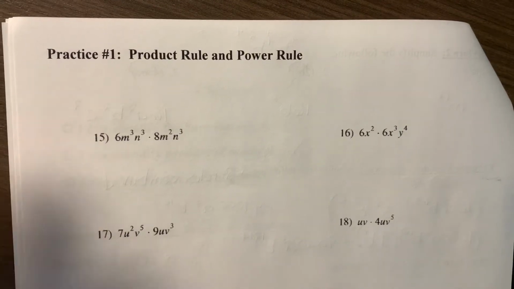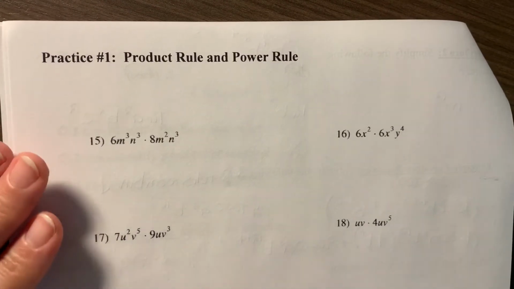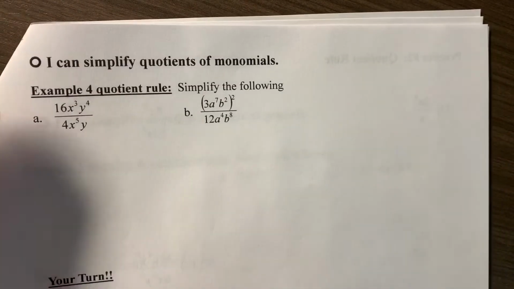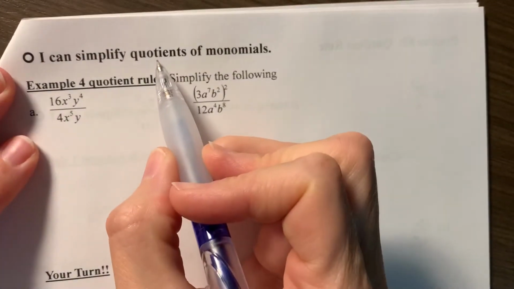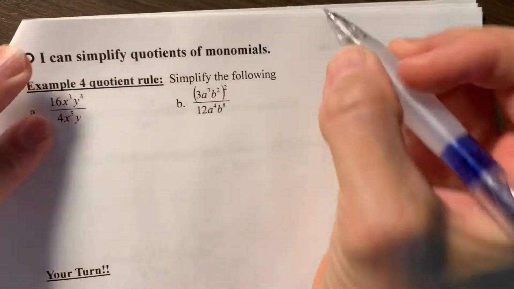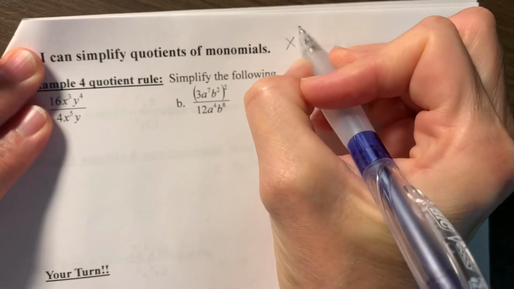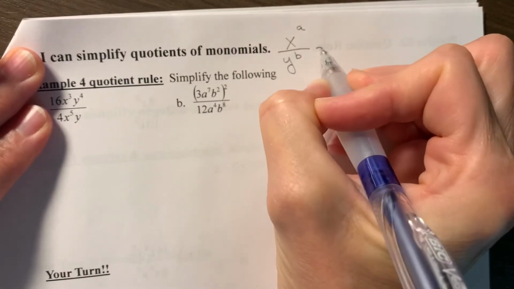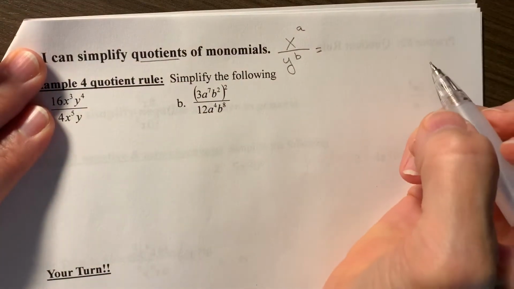Okay, continuing on with these Chapter 6 introduction notes. So we're going to look at, not that, that's your practice problems. We're going to look at this, quotients. So if you remember the graphic organizer, the quotient rule said if you're dividing, remember quotient is the answer to a division problem.